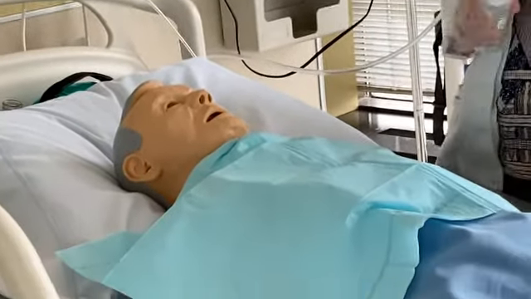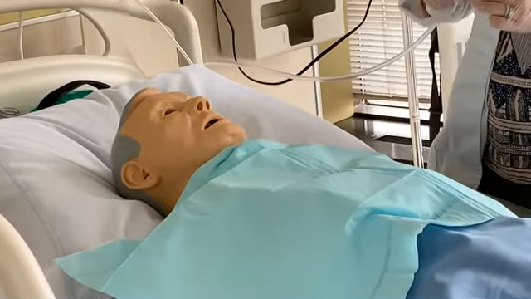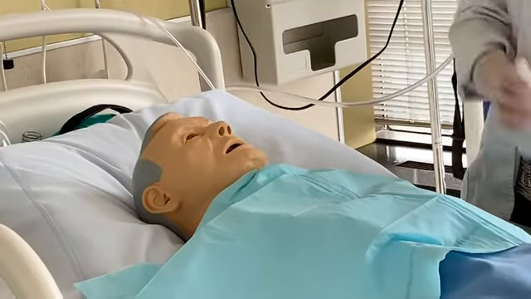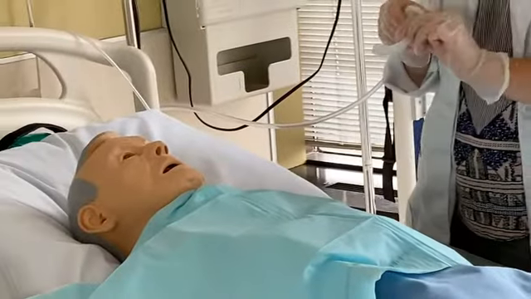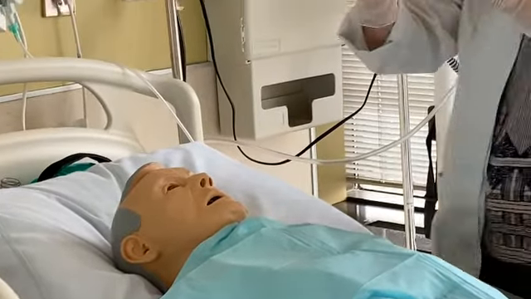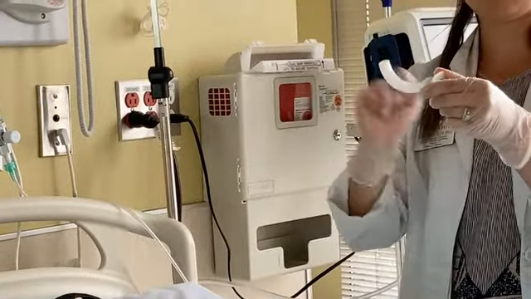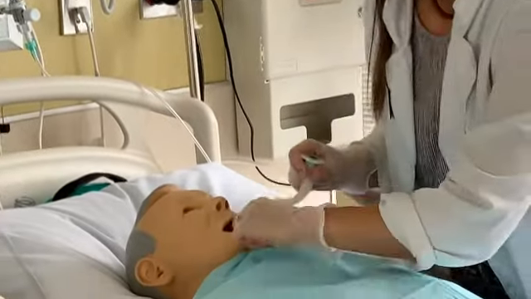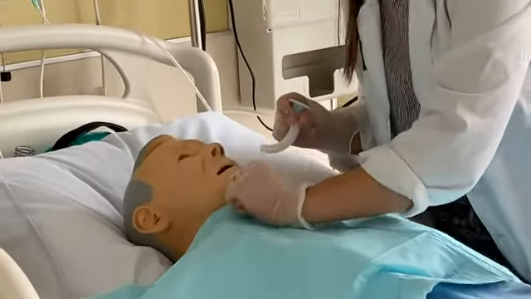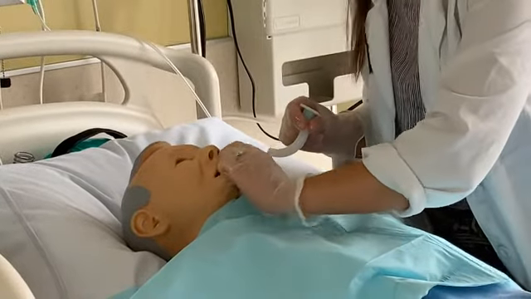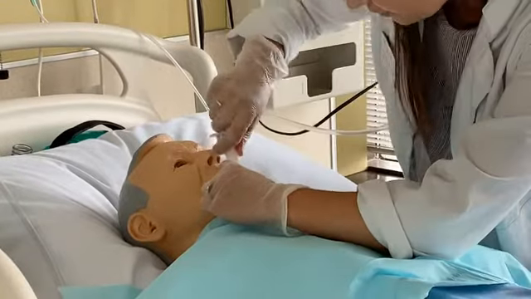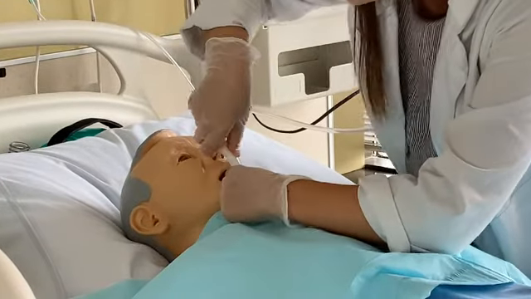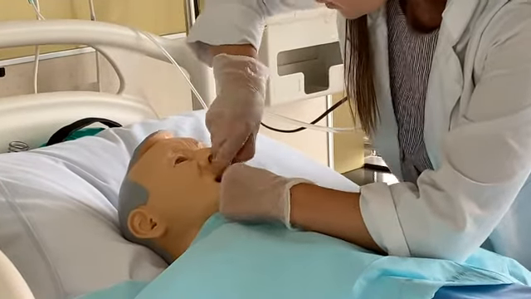Now that I'm ready, I will take the water-soluble lubricant, generously apply it to the airway, and start inserting. So the insertion happens tip up. And I will have to push the patient's head up and open their mouth at the same time as I'm inserting this airway tip up. And I'm aiming for the patient's uvula.